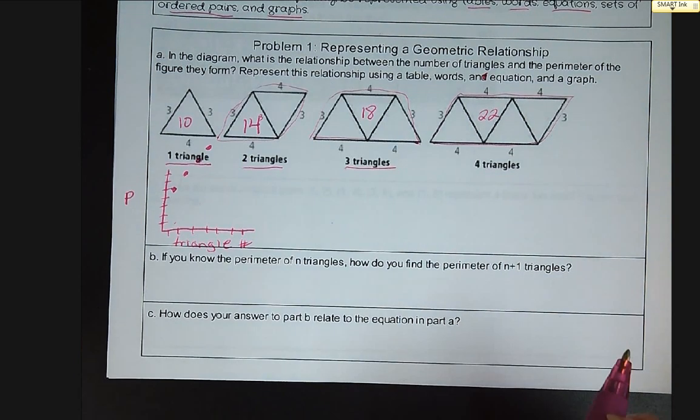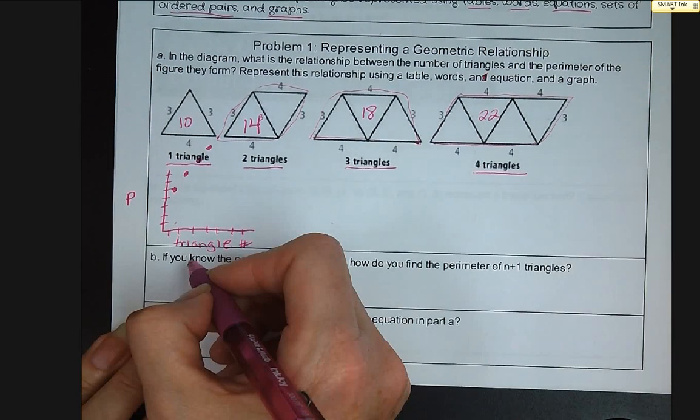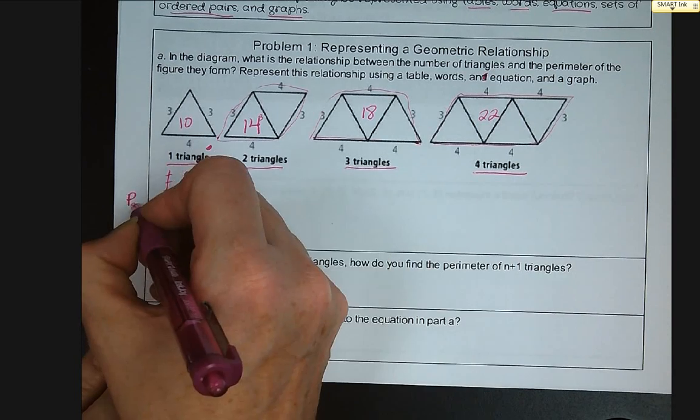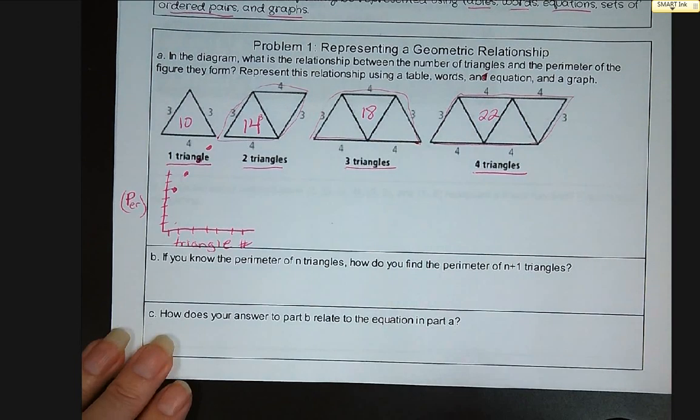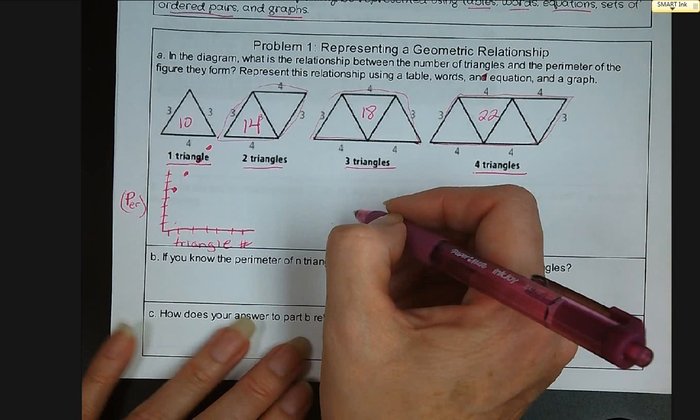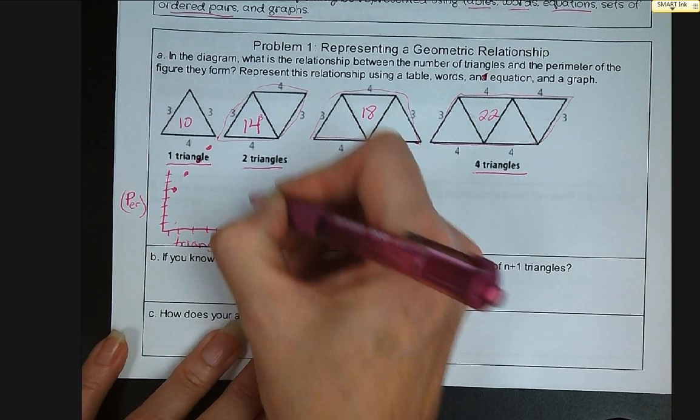So in the bottom, we have on our x-axis the triangle number. On our y-axis is the perimeter. And you can see Mrs. Irzo plotted those 4 points, and it forms what looks like a straight line to me.